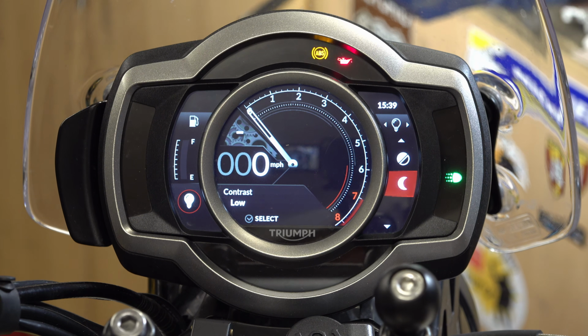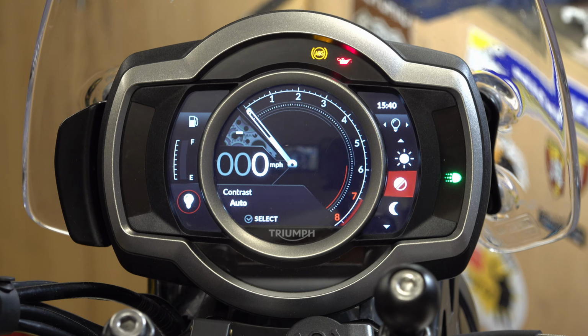Now I usually leave mine on the middle one, which is automatic, so I'll put it back on automatic because I'm in the workshop at the moment where there's lower lighting. Then it stays on that low contrast. So this is the first screen. So you can see the information that you've got on here.